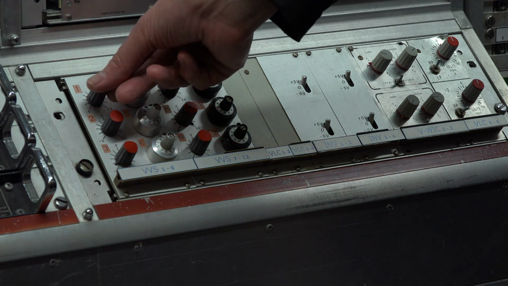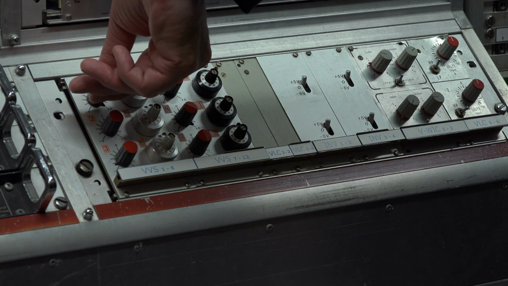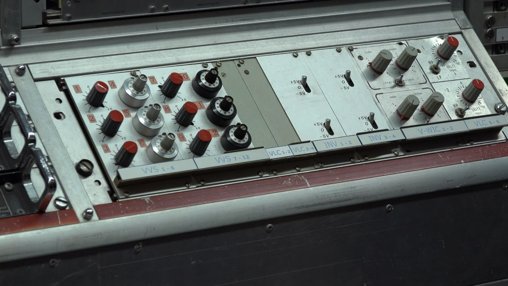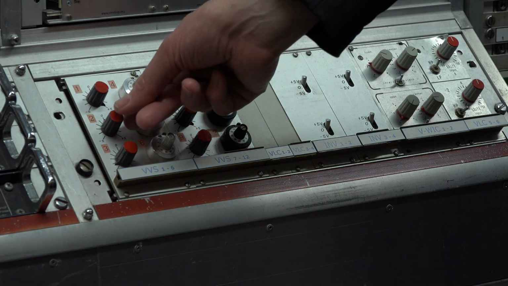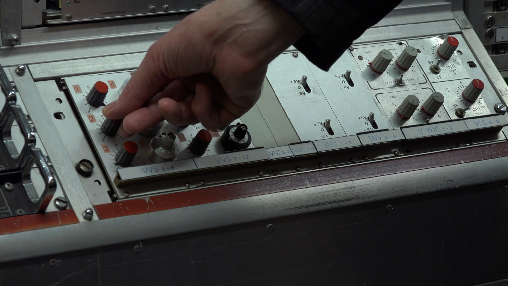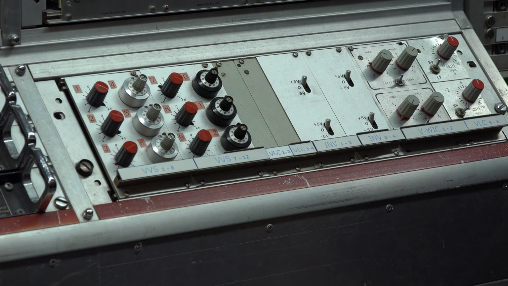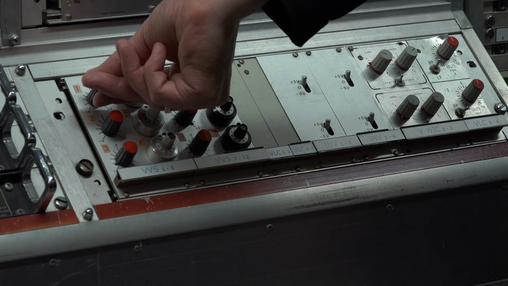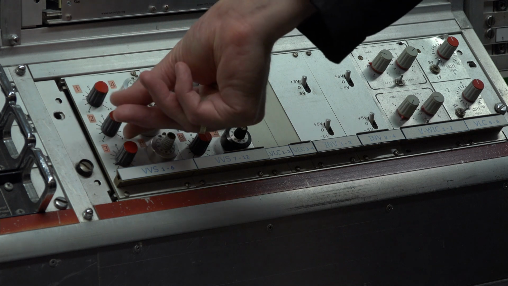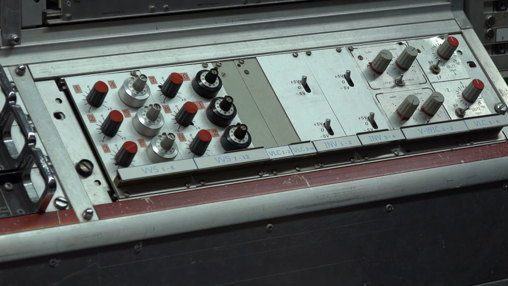So if I open it, I can hear... if I now start to bring the lower limit up... okay, so the demonstration was successful.